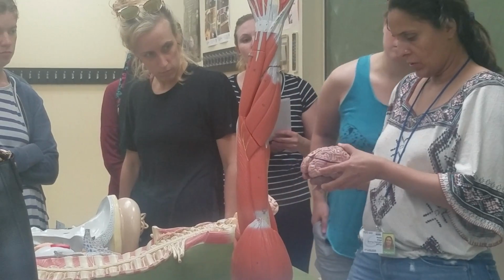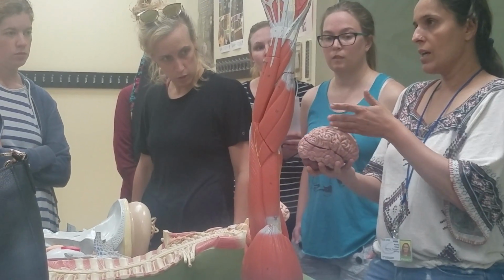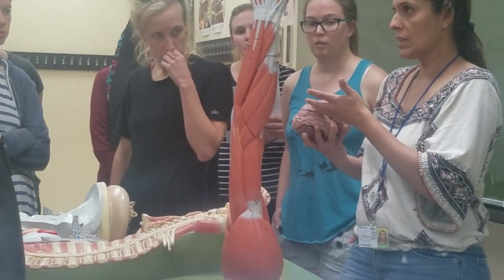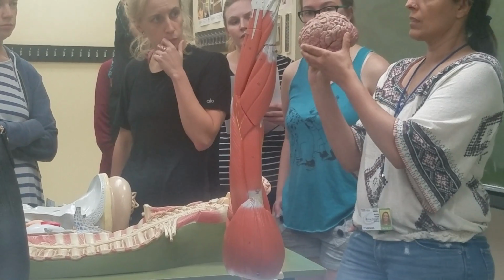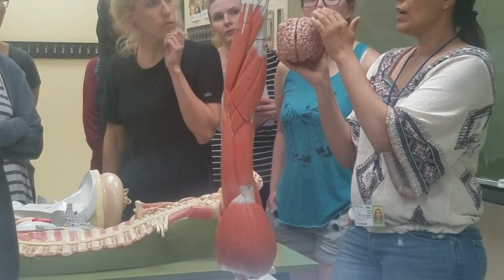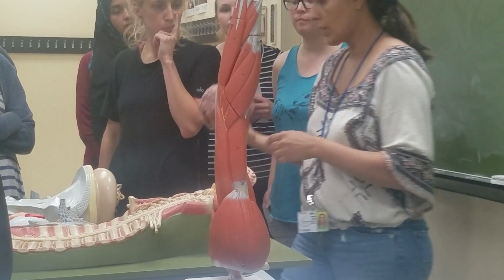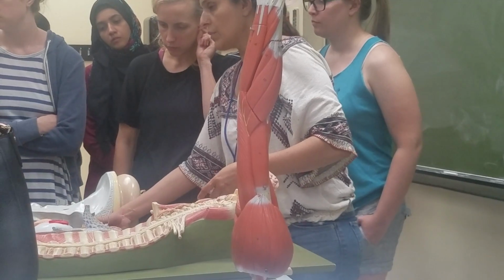From where did you take it out? Okay, so this one is the longitudinal fissure. This one is the transverse fissure. Which lobe is this? This one, this one, and this one, right? Okay, so this one, give me the colored one.